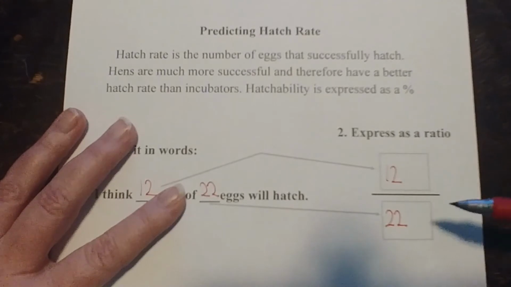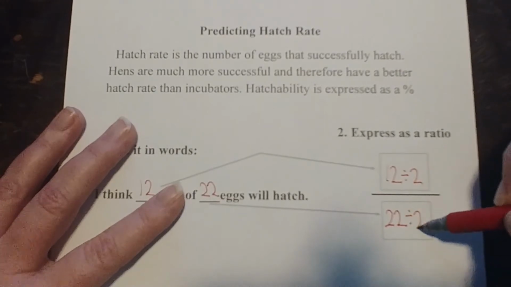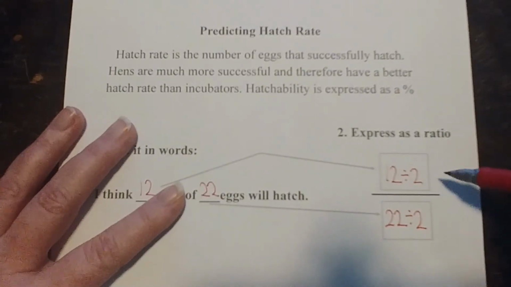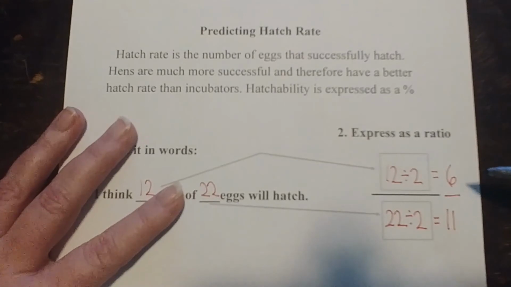So what number can be divided into both of those? I'm going to say the number 2 can go into both of those. So we're going to divide both numbers by 2. That gives us 6, and 2 into 22 gives us 11. So if I expressed this as a ratio, I think 6/11 of our eggs are going to hatch.